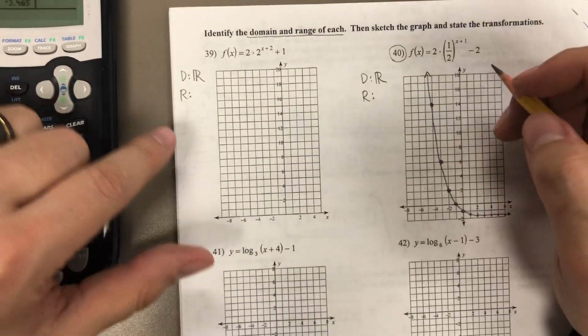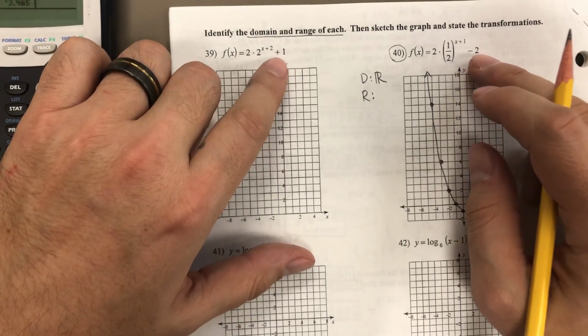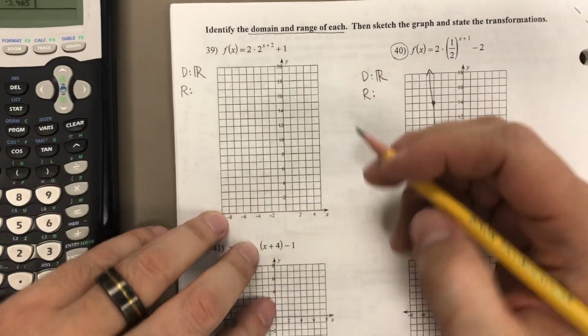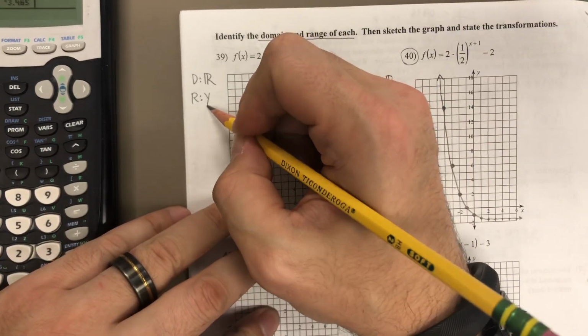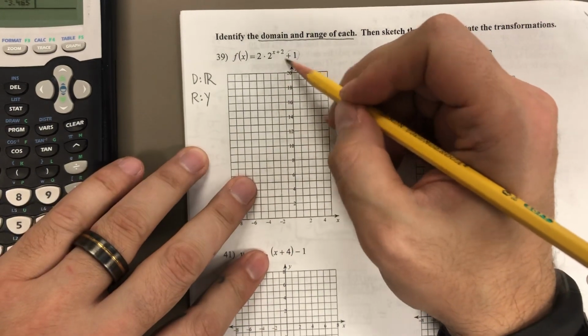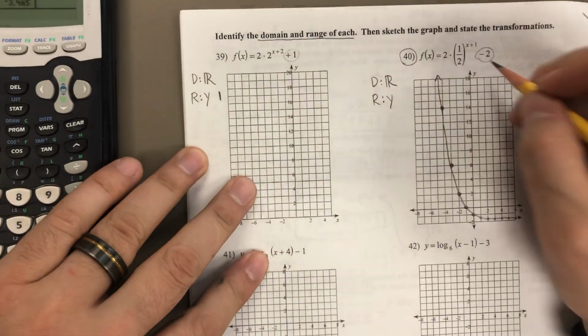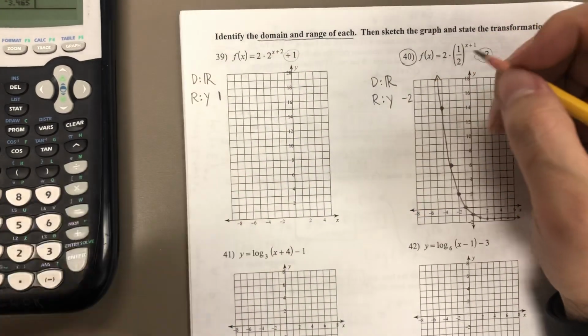All right, the range is entirely dependent on what's adding or subtracting outside of the function, outside of the exponent. So your range is always built around your y values. So whatever is adding or subtracting outside of the exponent, in this case it's 1, we're going to put that next to the y. And in this case it's -2, we're going to put that next to the y.